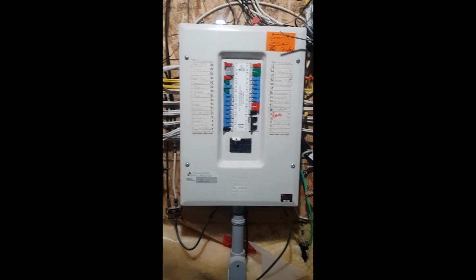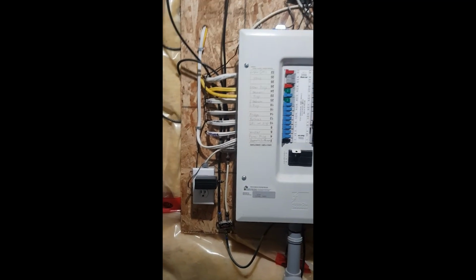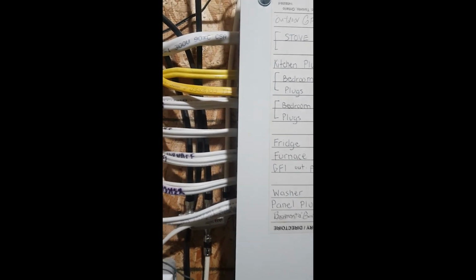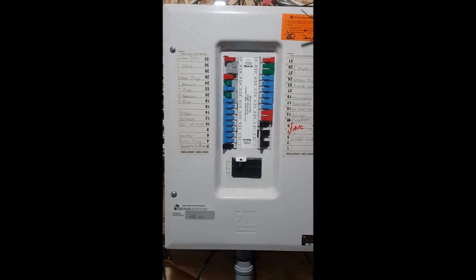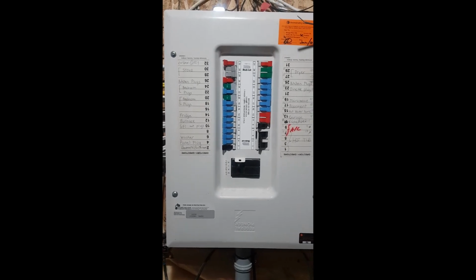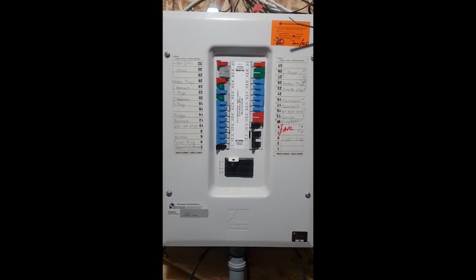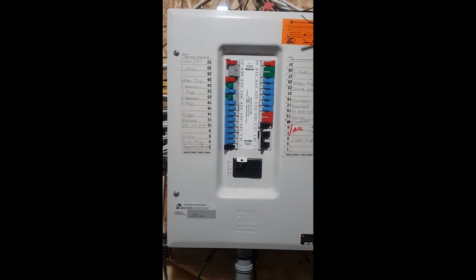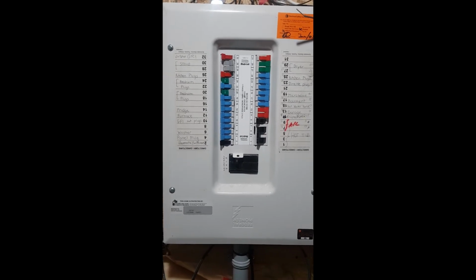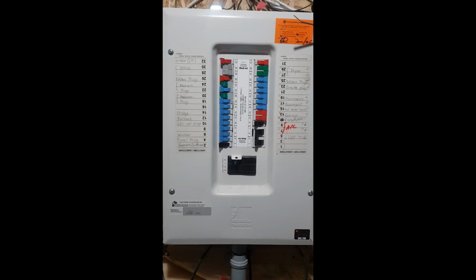Those wires, or we call them circuits, so each wire is connected to a different circuit in the house. A circuit could be connected to only one load, like for example a stove or a dishwasher, or it could have multiple loads like lighting or sockets.